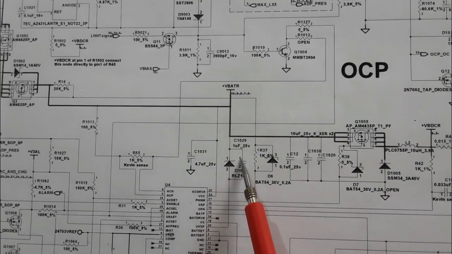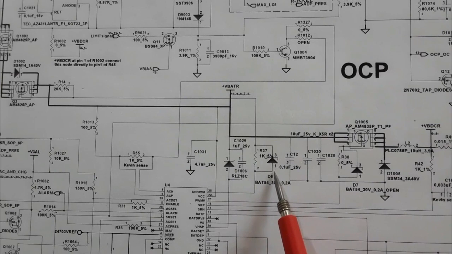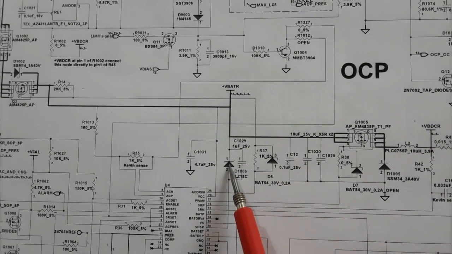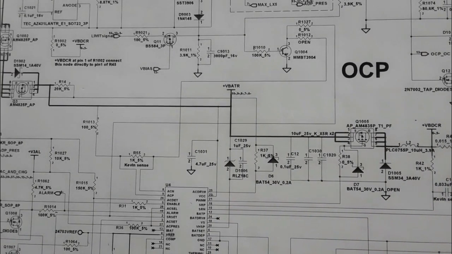And here, this one is the Zener diode. And here also we have another diode with 3 terminals. Okay? We're gonna see all these diodes. So this is the reference for this diode. So let's see it in the motherboard.